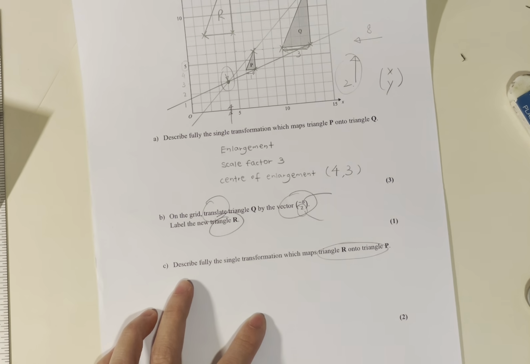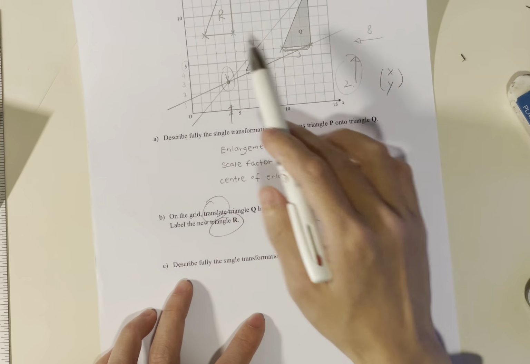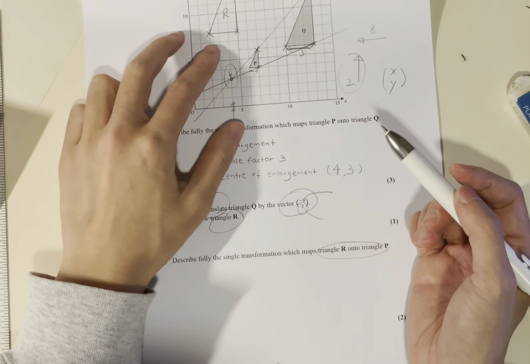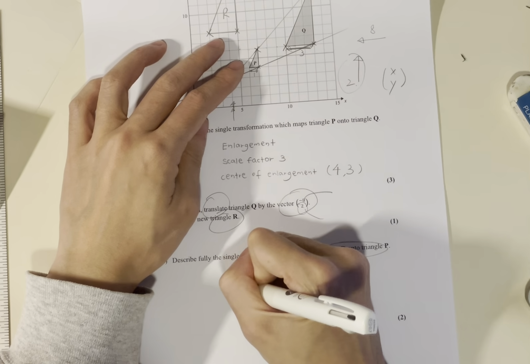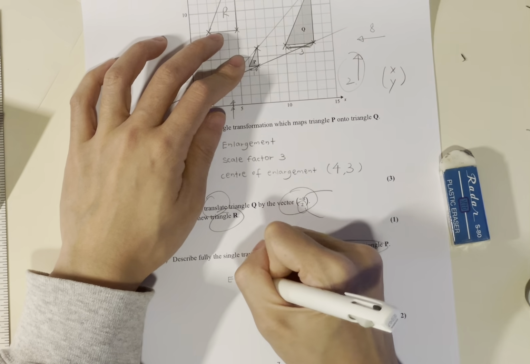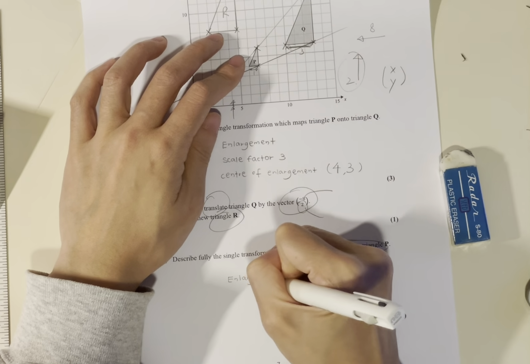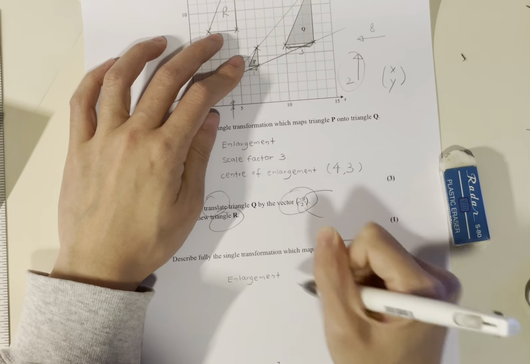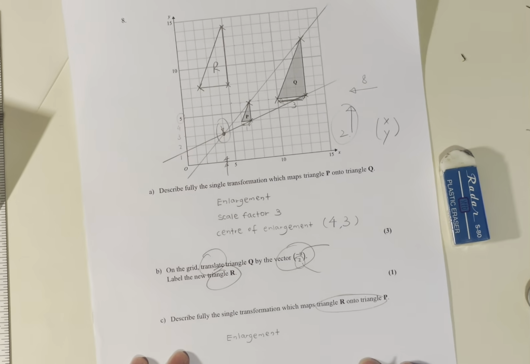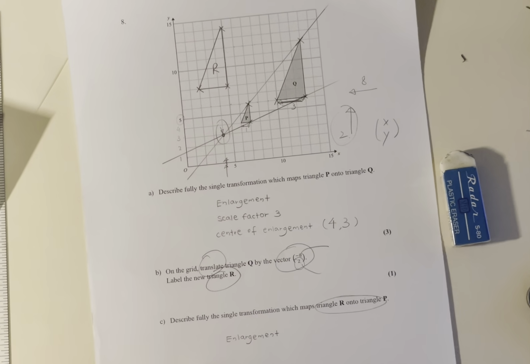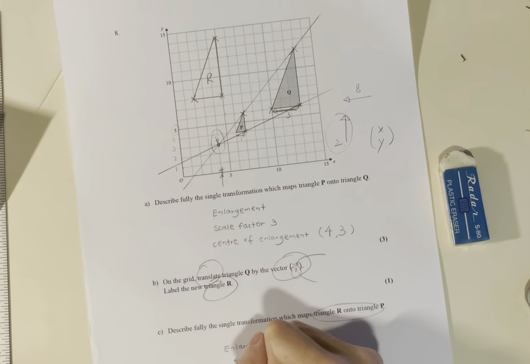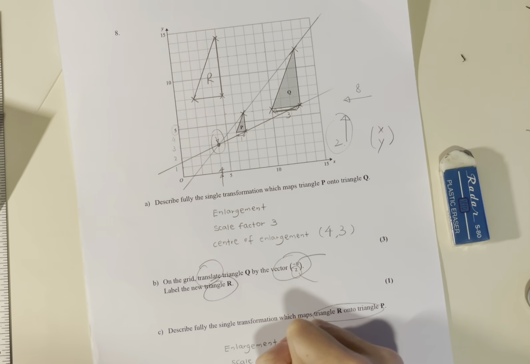The last one. Describe fully the single transformation which maps triangle R onto P. Sorry, from R to P. So where's my R? Here's my R. This is my P. The size is different, so you know it's an enlargement. It shrinks a little bit, gets smaller, but it's still called an enlargement. So move it down a little bit so you can see the whole thing. So the scale factor becomes smaller.